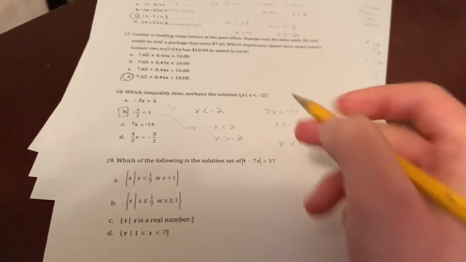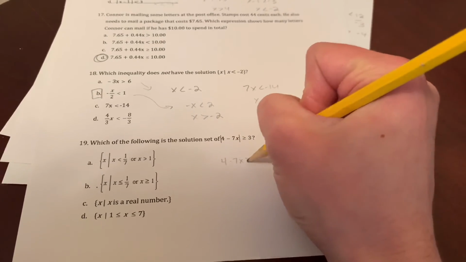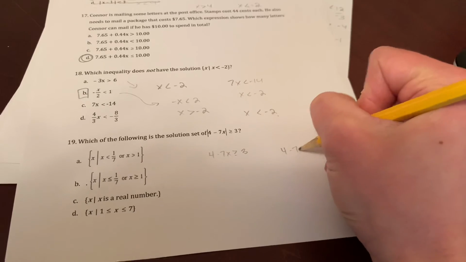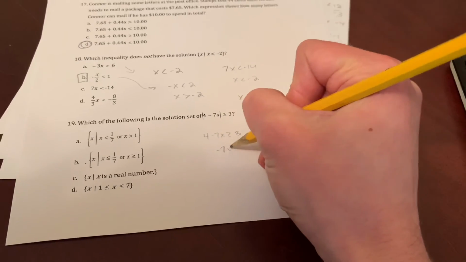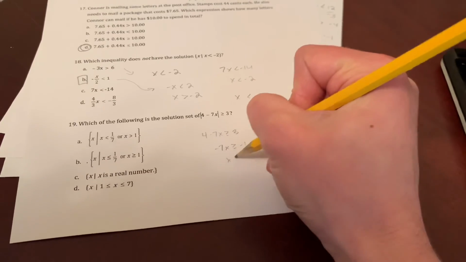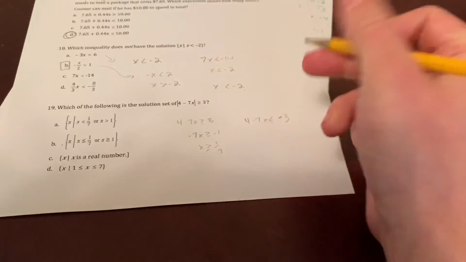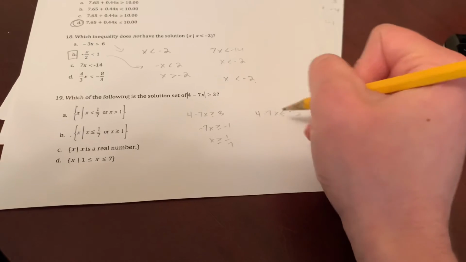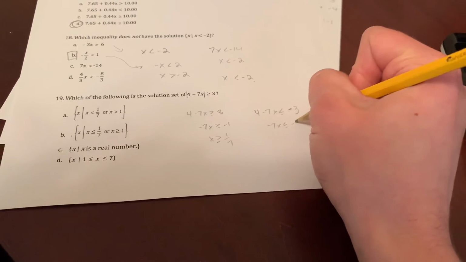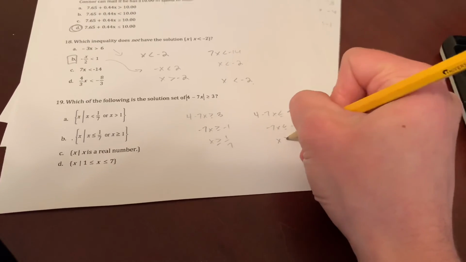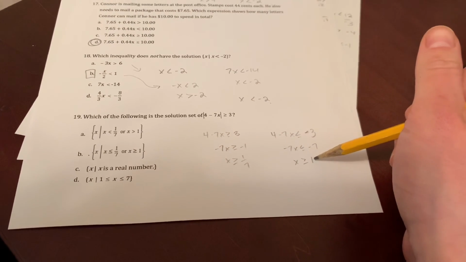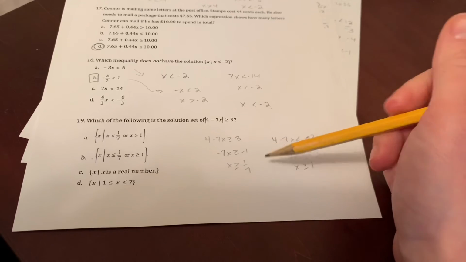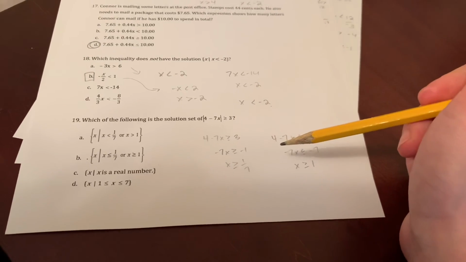And lastly, 4 minus 7x is greater than or equal to 3. 4 minus 7x is less than or equal to negative 3. So you end up getting x is greater than 1/7. Subtract 4 from both sides. Divide by negative 7.